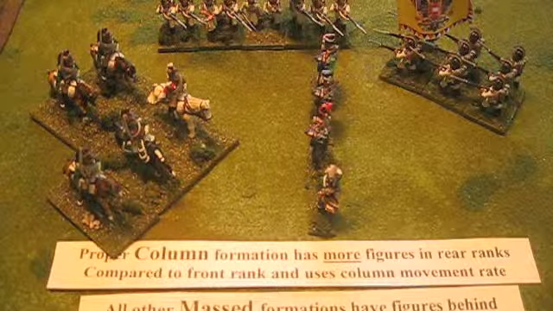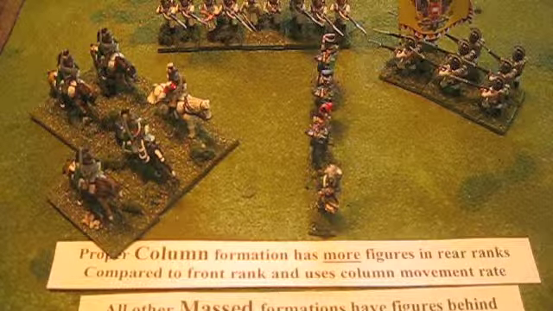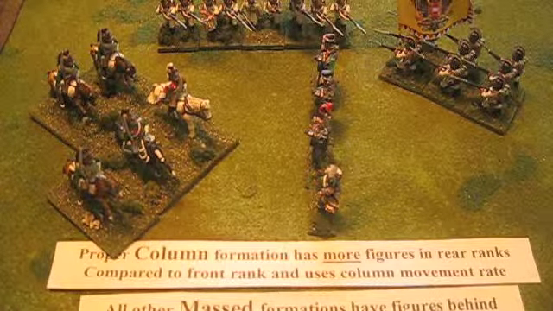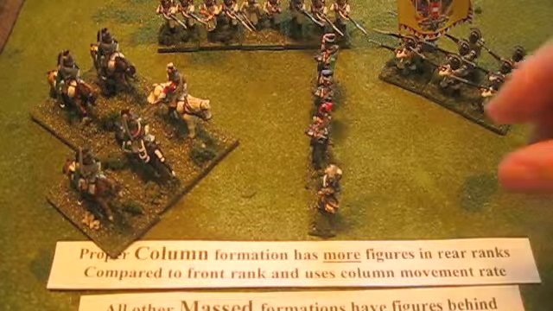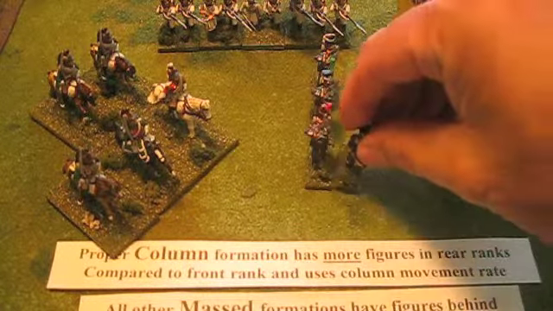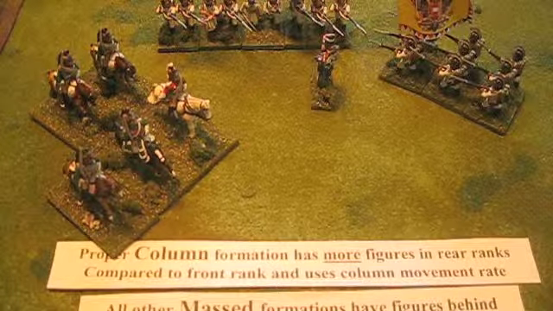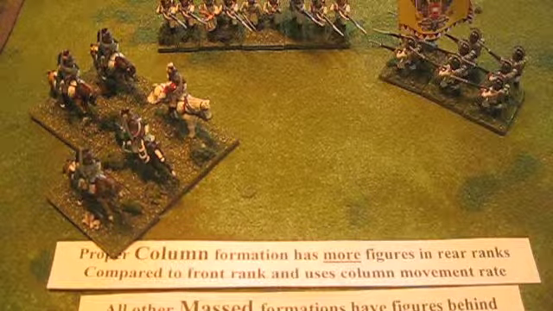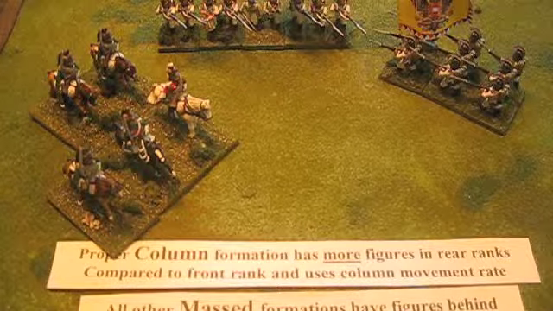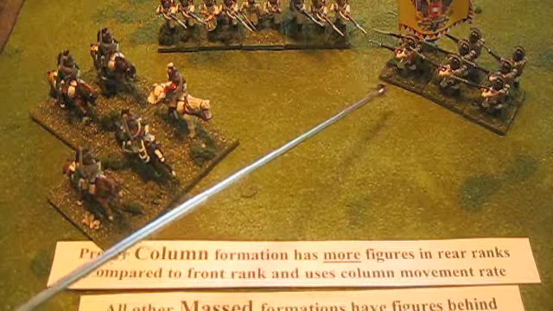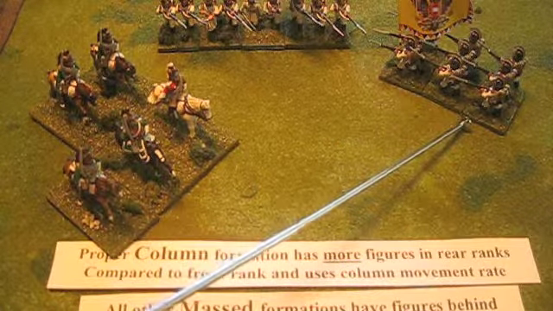Very narrow. And as the smaller units get fewer figures, you'll find making proper columns out of them gets harder and harder. So, in recap, a proper column has more figures in the rear compared to the number of figures in the front rank, 3 versus 6.